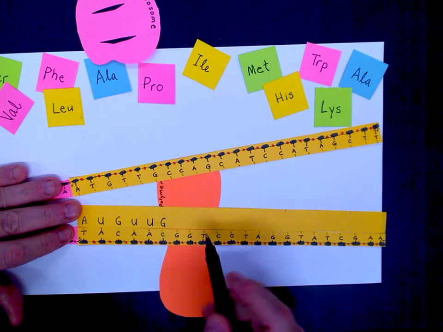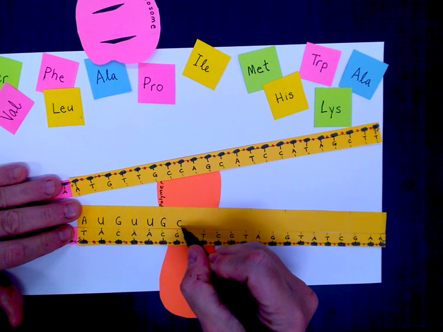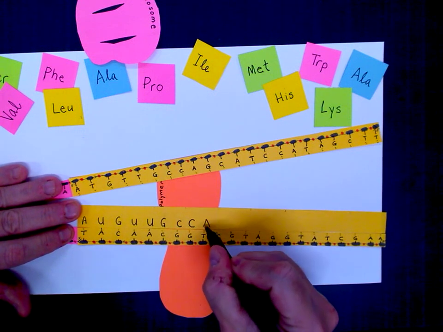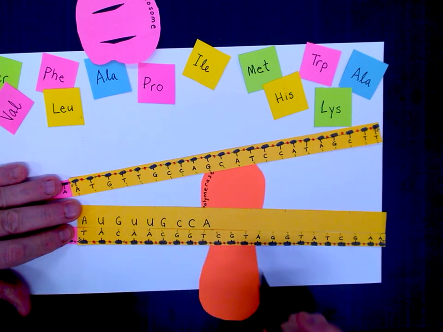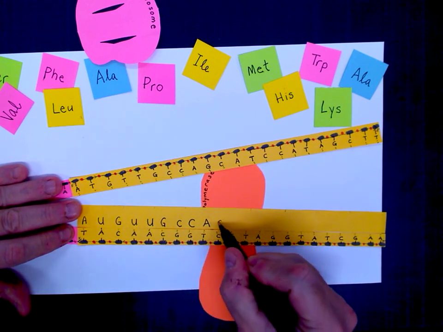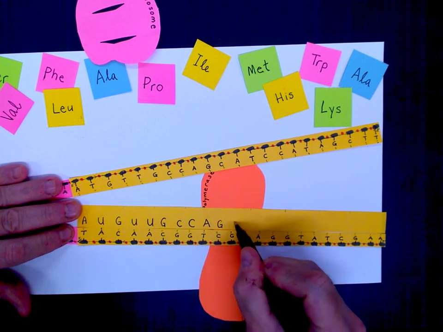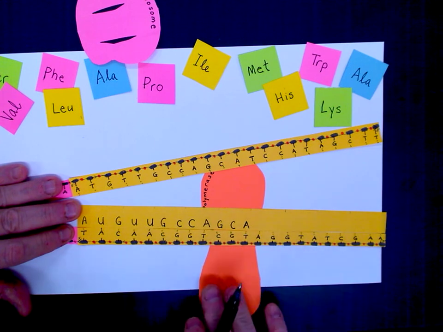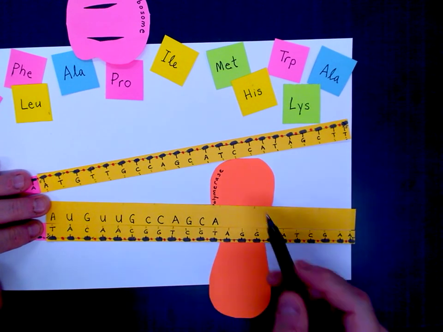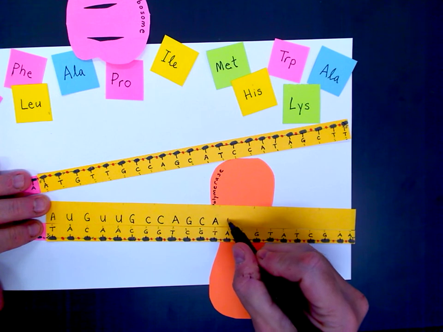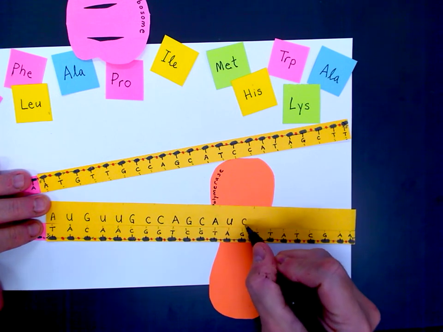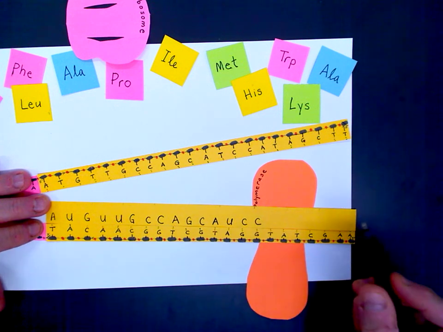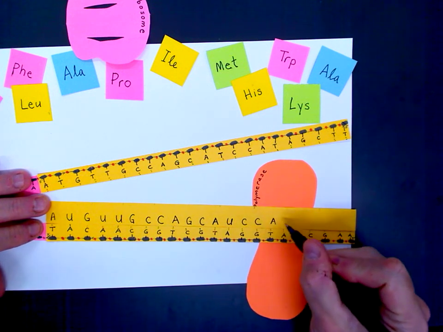Guanines will now pair with a cytosine, thymine with an adenine, cytosine with a guanine, guanine with a cytosine, thymine with another adenine, and so on until it reaches the end of the gene. And again, this is by no means long enough to represent a human gene. This is very short.